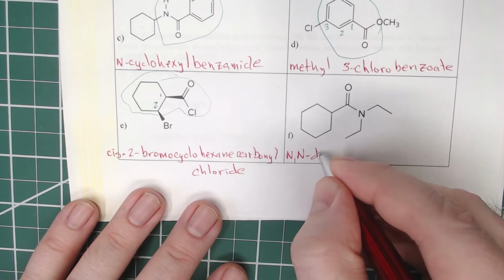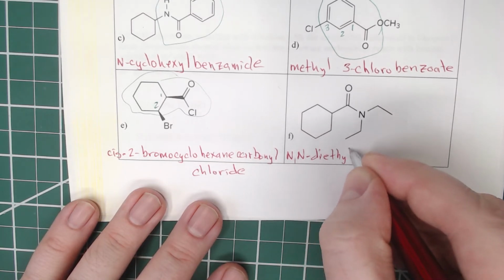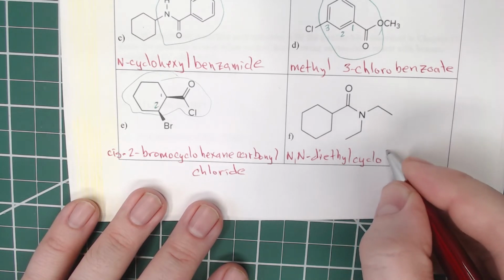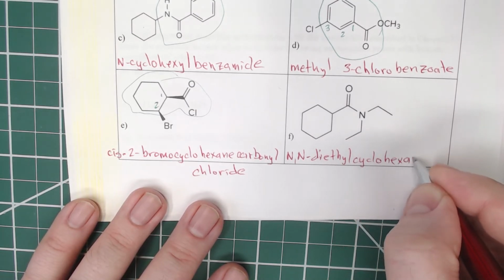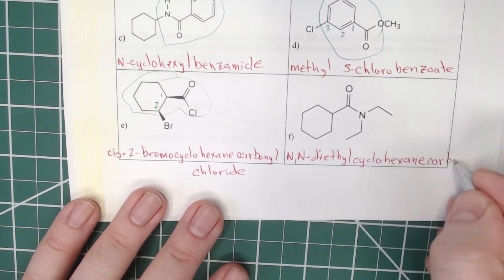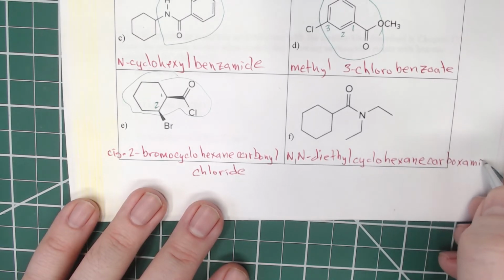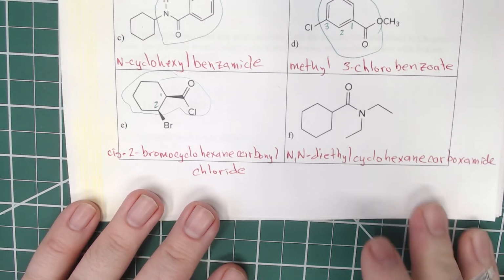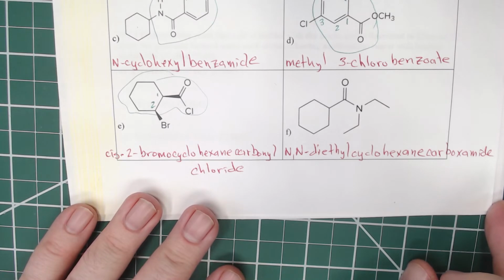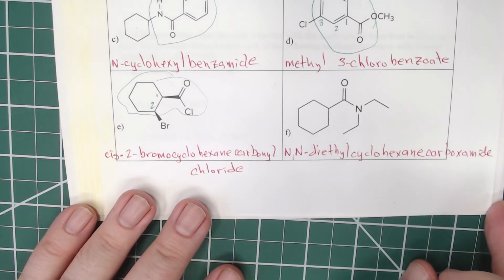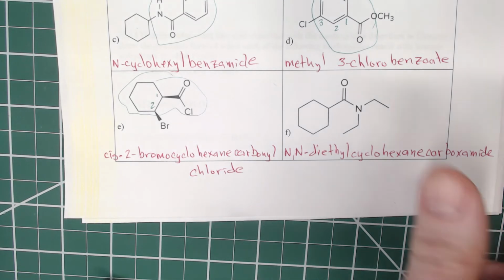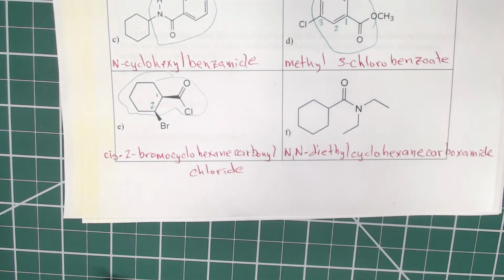N,N-diethylcyclohexanecarboxamide. All right, and again, no spaces in there. That's all one big compound word. All right, so there we go. That is some nomenclature.